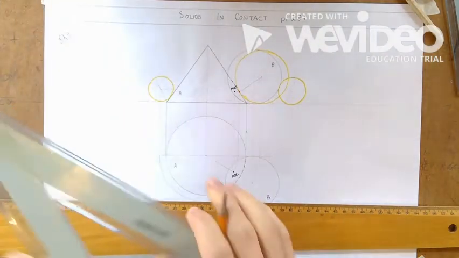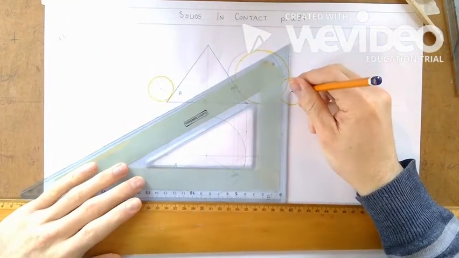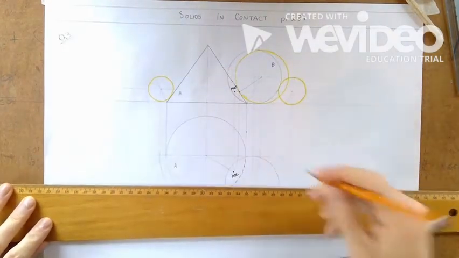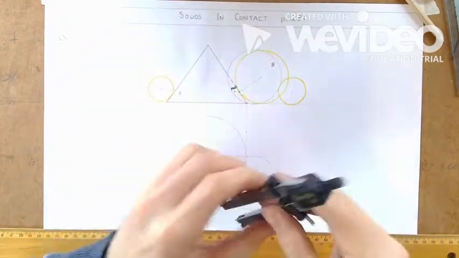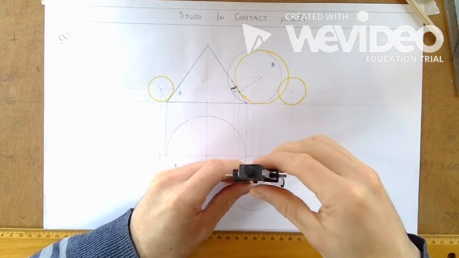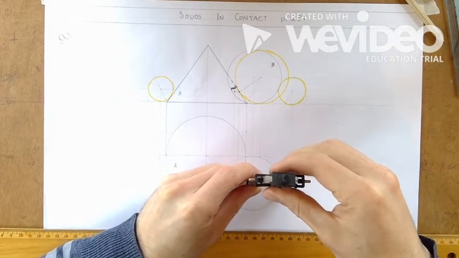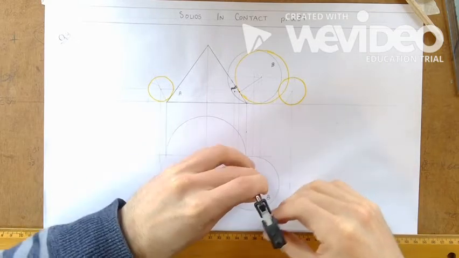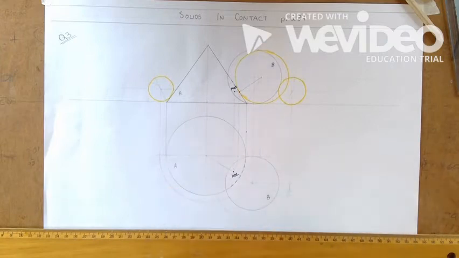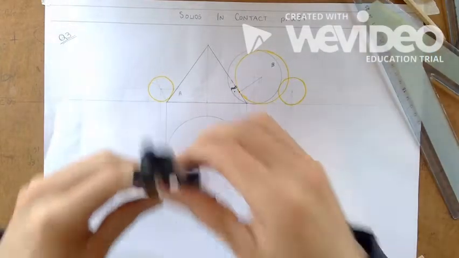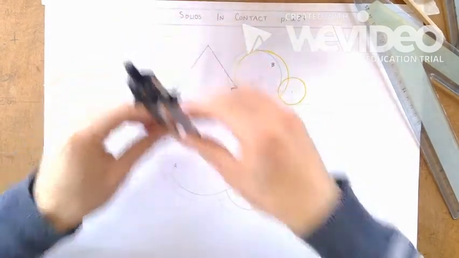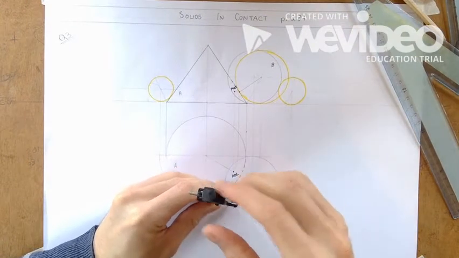So now what I'm going to do is bring it to plan view and then rotate this into its correct position. Now notice that because it's in contact with B in elevation, I'm rotating around B in plan view. Not around A, it has to be around the solid that it's touching. So rotate that around there. And then where the two arcs cross is the center point of C. So we know that the radius is 15, so get that radius down here and draw it in.